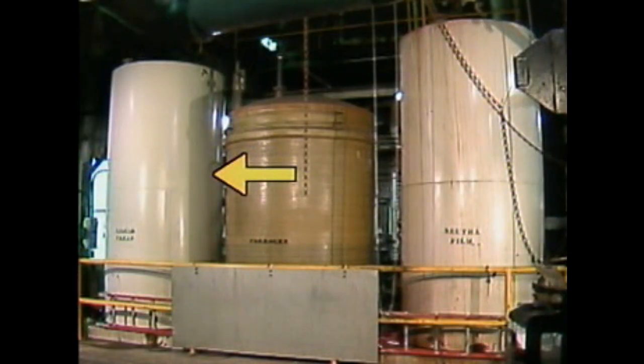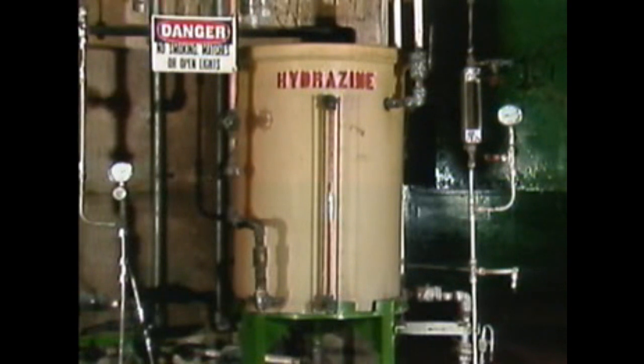Another type of corrosion inhibitor is an oxygen scavenger. Oxygen scavengers react chemically with dissolved oxygen to form a compound that isn't corrosive and won't cause scale.